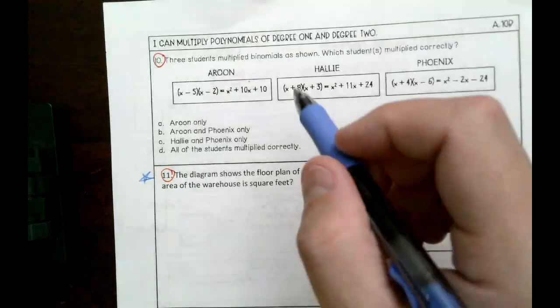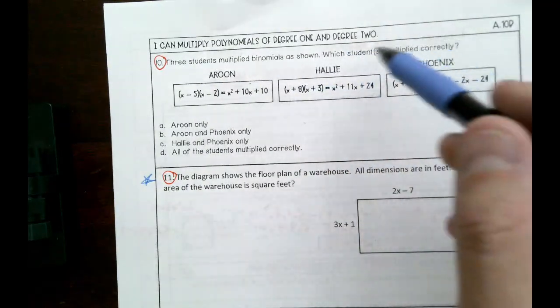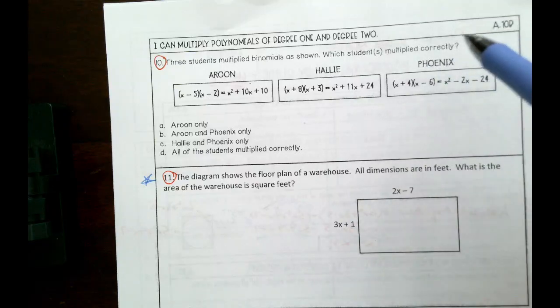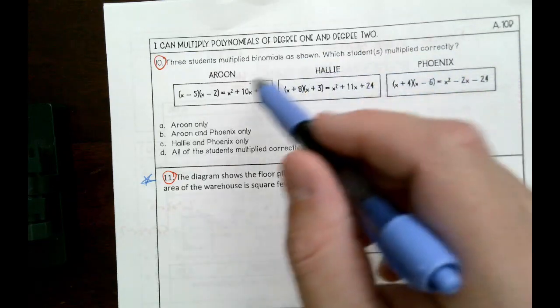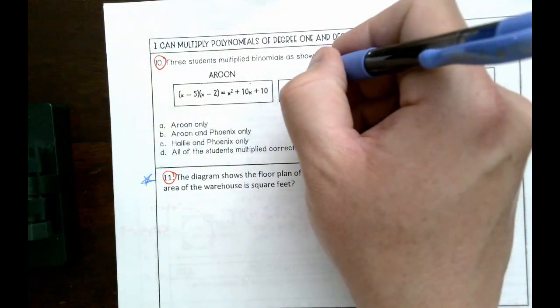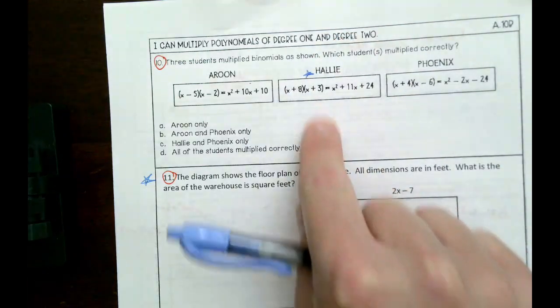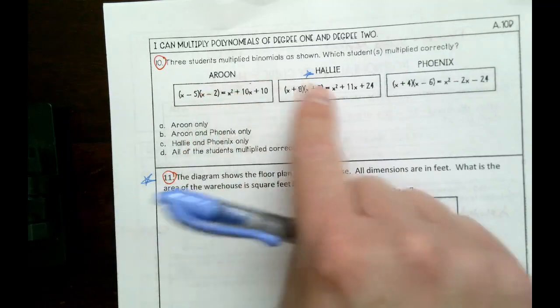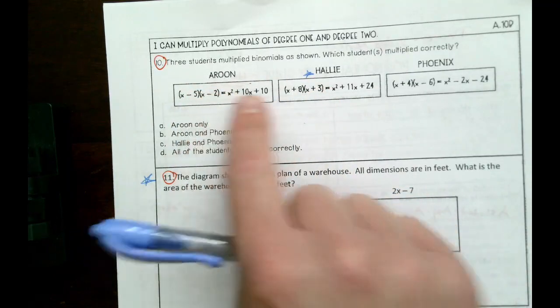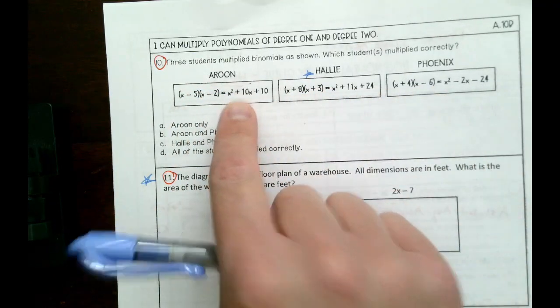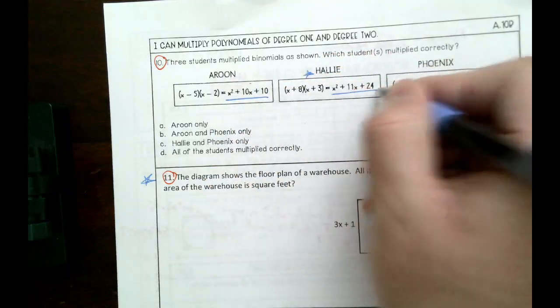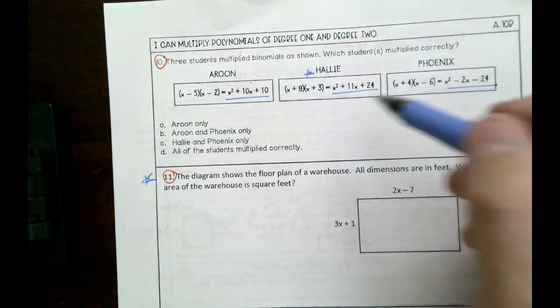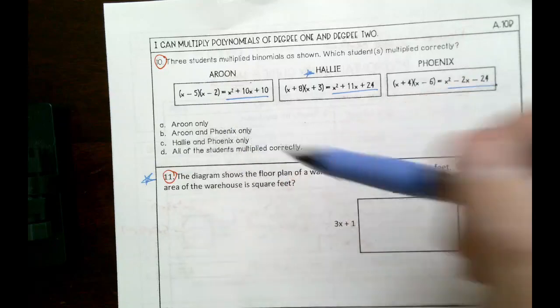So it says 3 students multiplied binomials as shown. Which students multiplied correctly? I'm going to just do Haley, because Haley has enough space for me to do the math here. Arun, you might need to do it over here, but I'm going to kind of skip that one for now. So we have 3 students who multiplied binomials as shown, and some of them did this portion incorrectly. And we're looking for the ones that did the right side correctly, and that'll be in our answer choices.